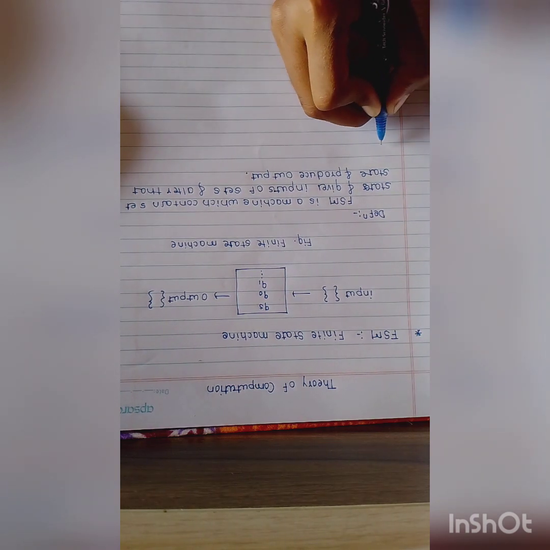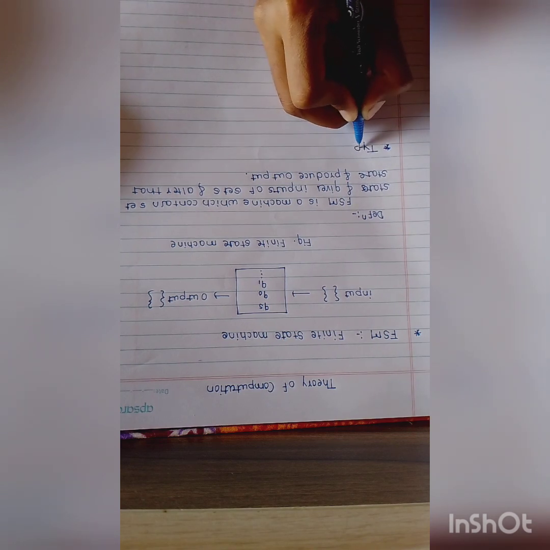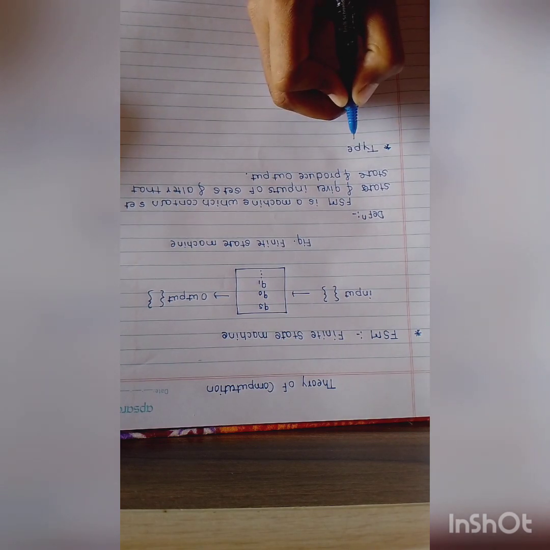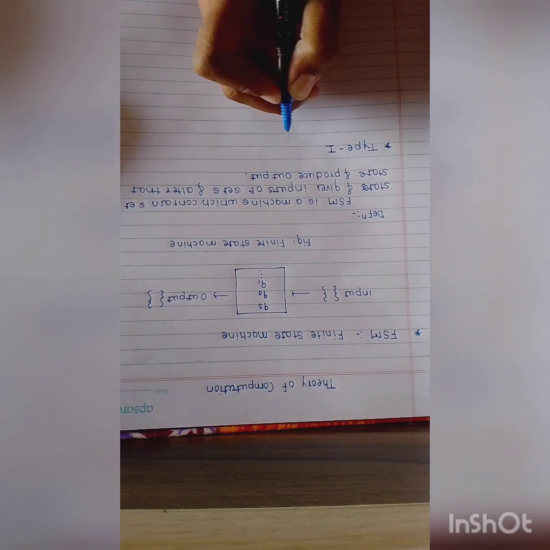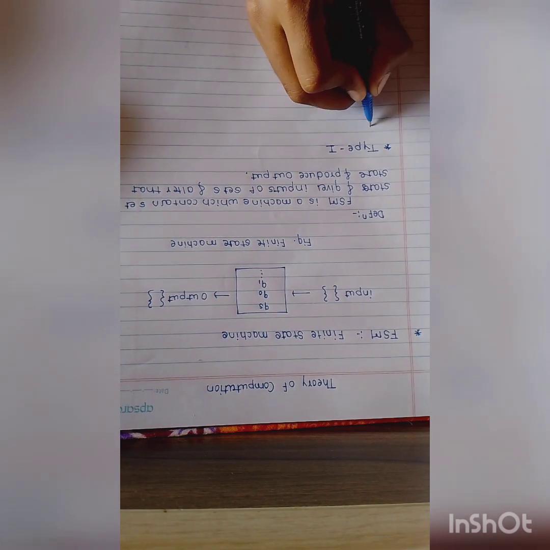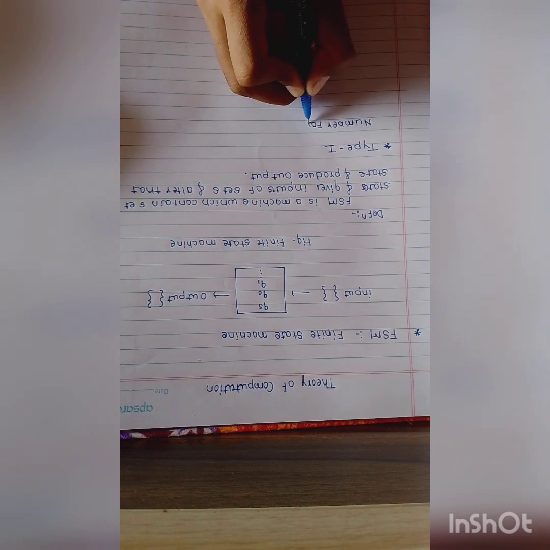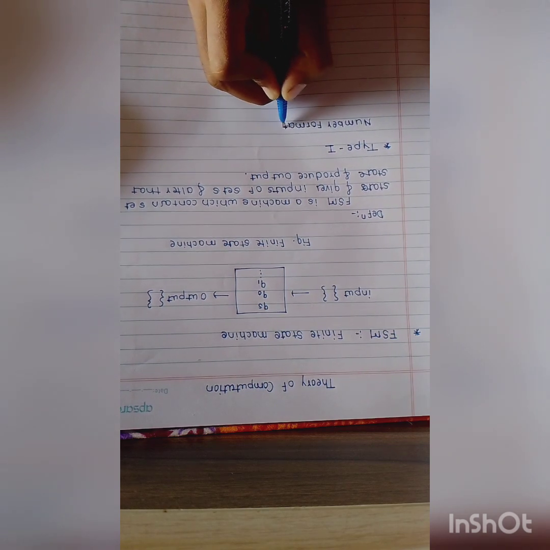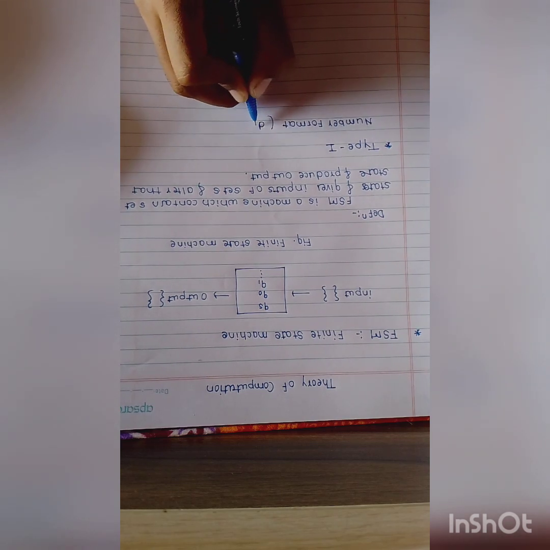So we start with type 1 problem. For understanding the first chapter of the theory of computation, we divide the problems into types. So we see the first type of problem, that is number format problems. This is type 1, divisibility problems.